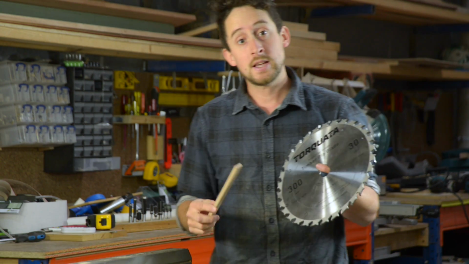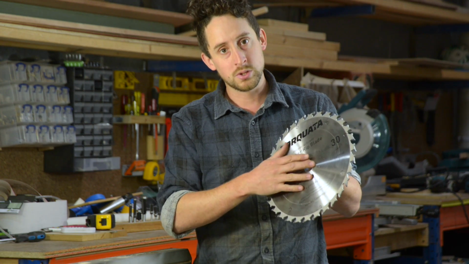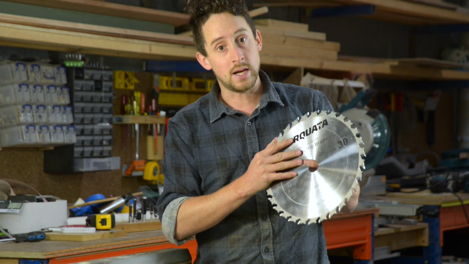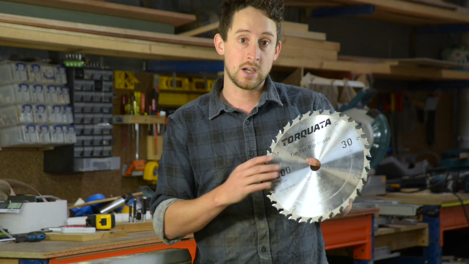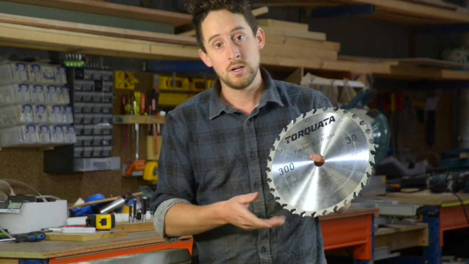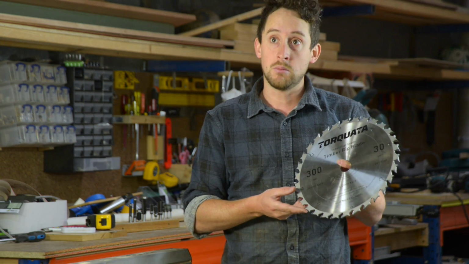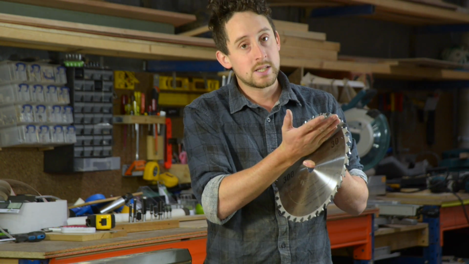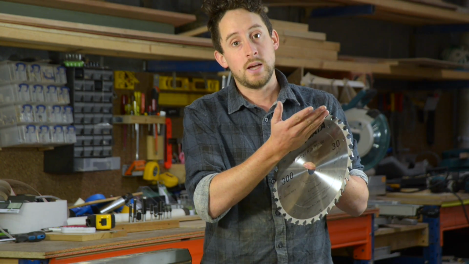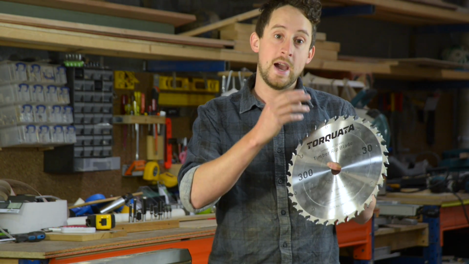The effect that this has on performance is that the steeper angle of this rip blade actually pulls the wood more into the blade, and that creates a faster cut, but it can also affect the quality of the cut and make it a little bit rougher. If you're using really brittle materials like melamine or some of the other man-made chipboards, that really steep angle can have a really negative effect on the quality of the cut and can tear out a lot and shatter some of those fibres.